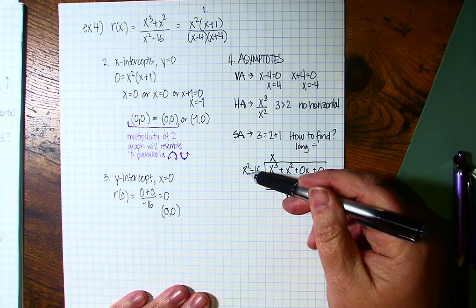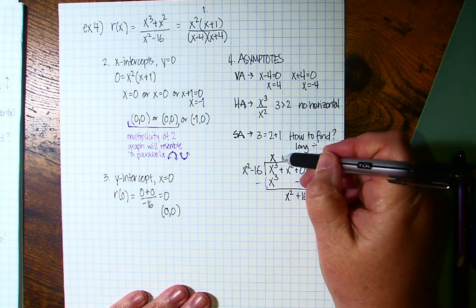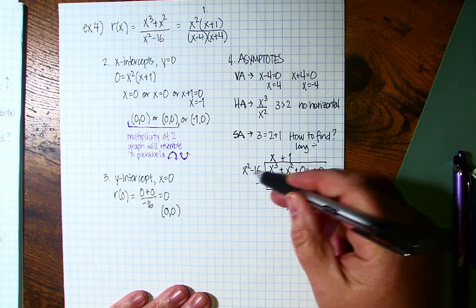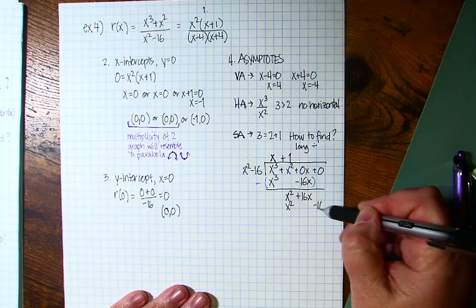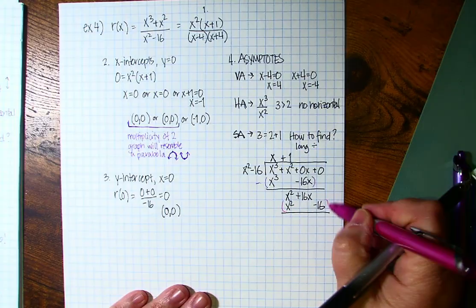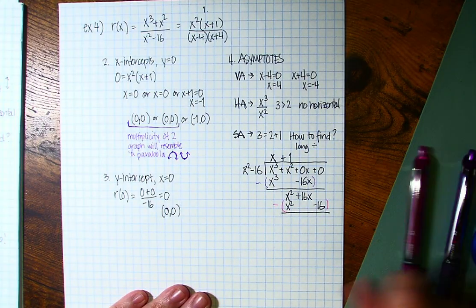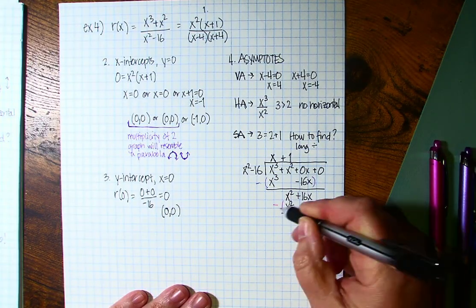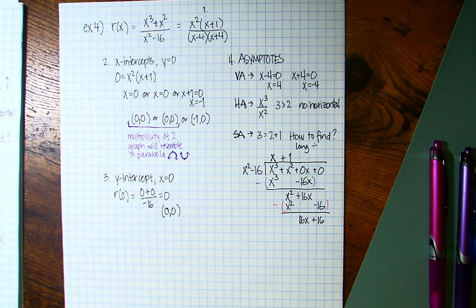So now I'm going to do an x squared into an x squared. That's a 1. 1 times x squared is x squared. 1 times negative 16 is a minus 16. And now I'm going to subtract. So I'm going to get a 16x plus 16, because minus a minus is a plus.